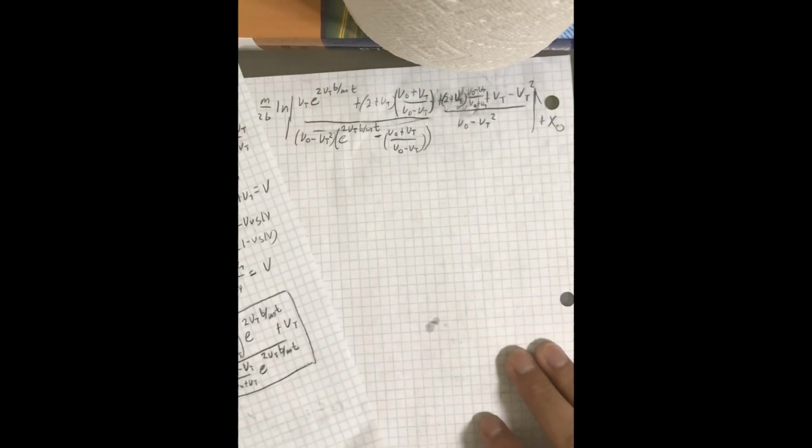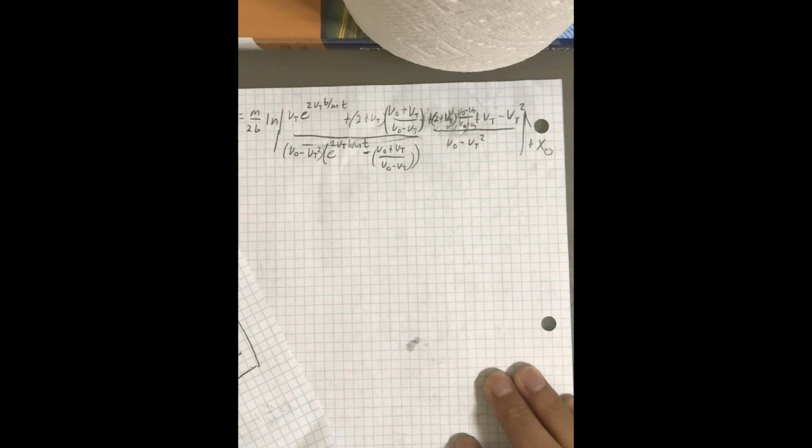I can't really get them in this frame at the same time, but yeah, these are the functions.